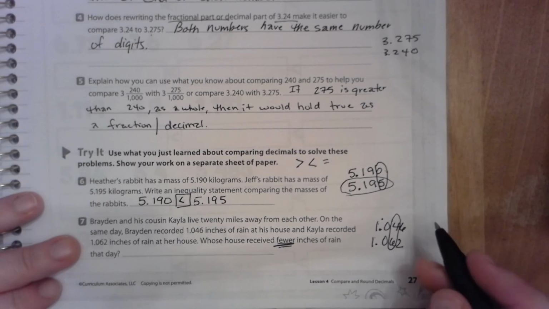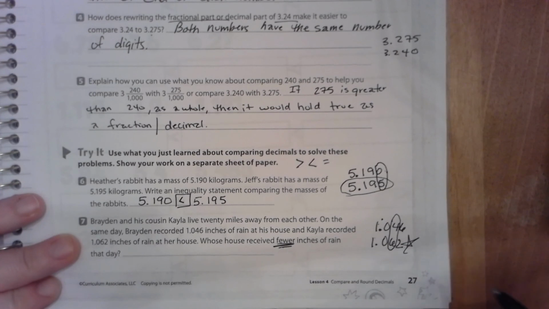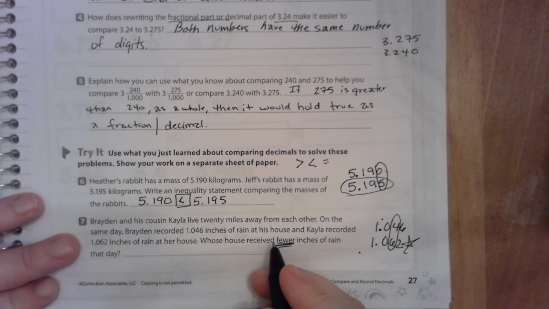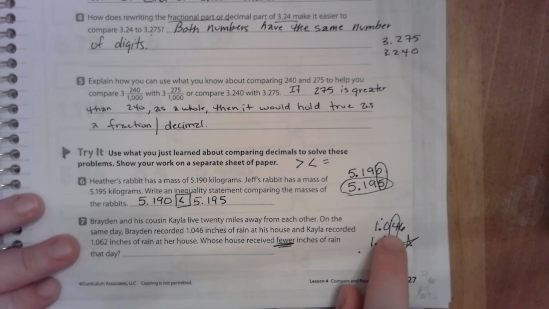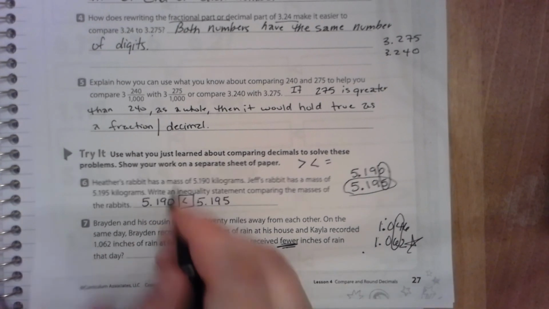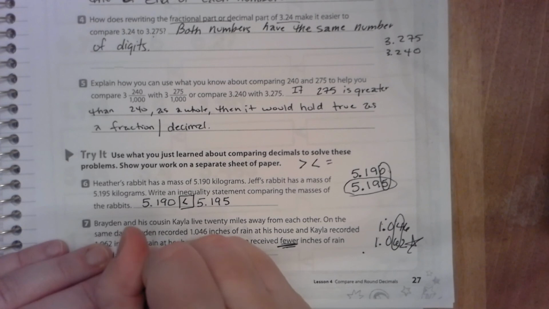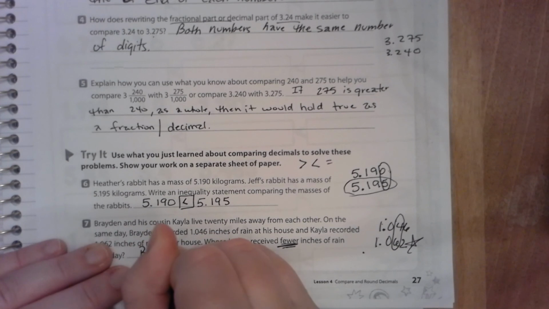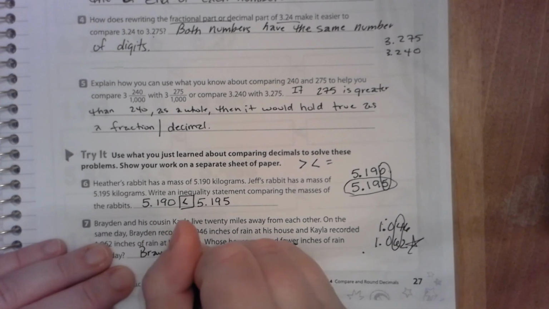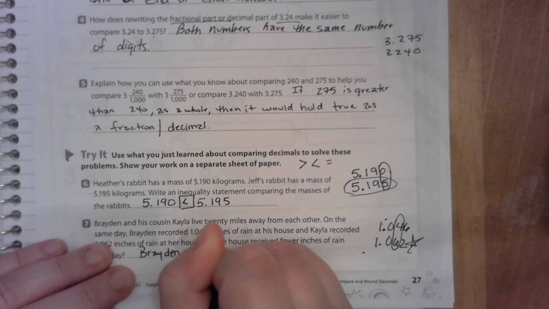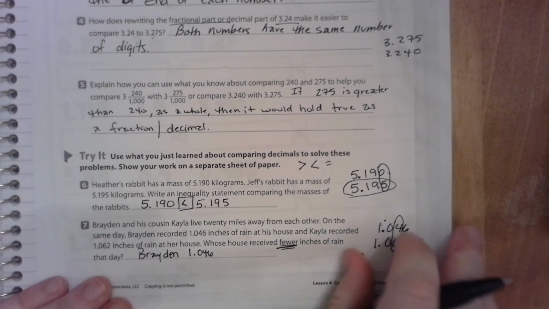So which one's larger? Okay, this is the larger number, but it's asking us the fewer inches. So our answer is going to be the lower number, which is Braden. And I'm just going to go right here and go just like that.